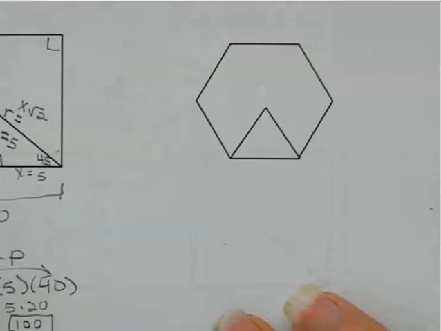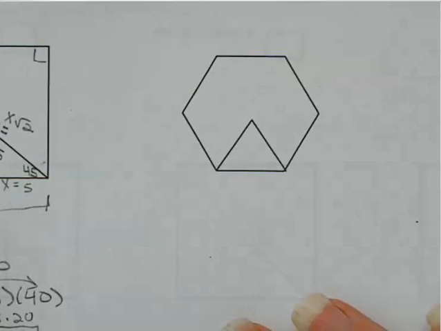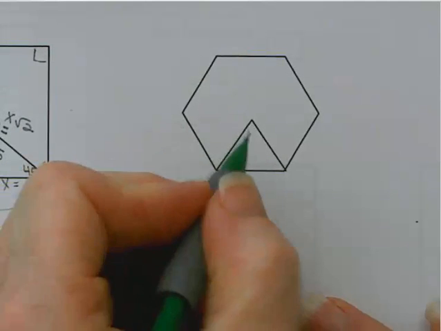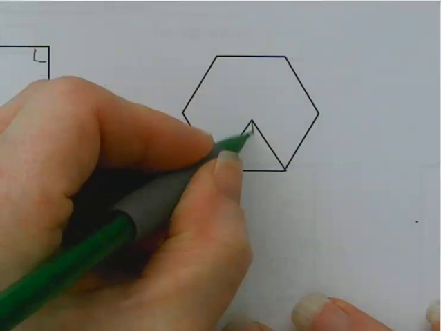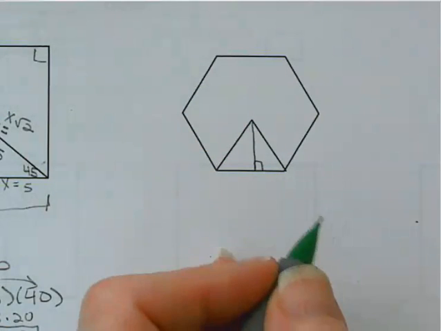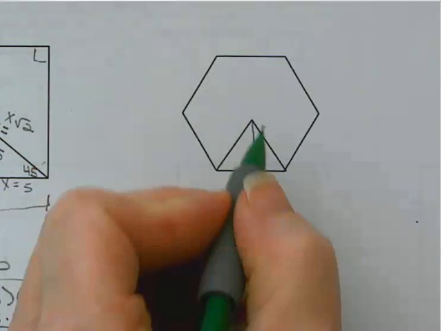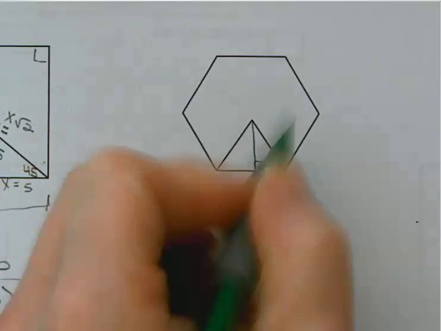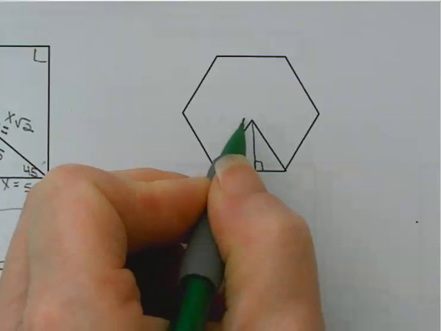This time we have a hexagon, 6 sides. All right, and let's draw the apothem. Now here's the key in this situation.